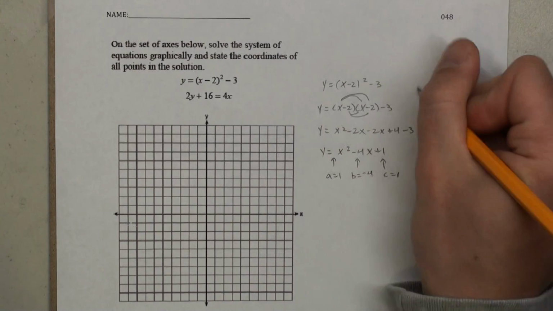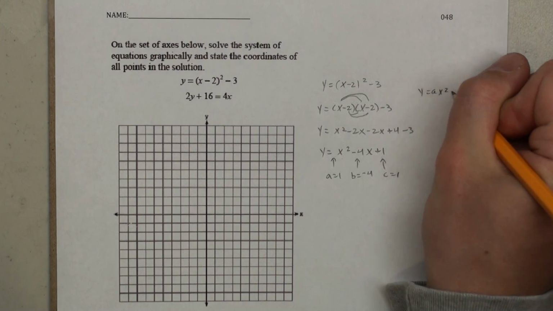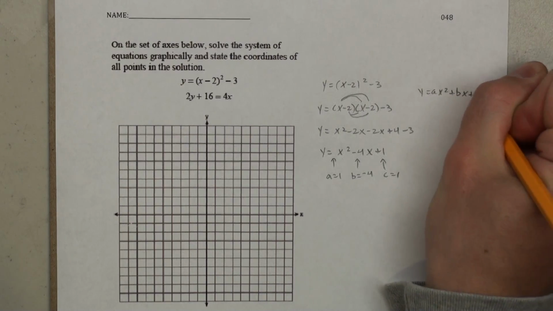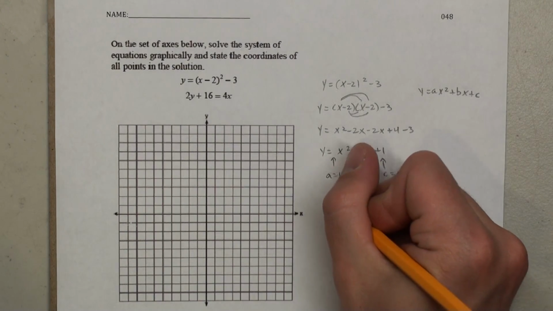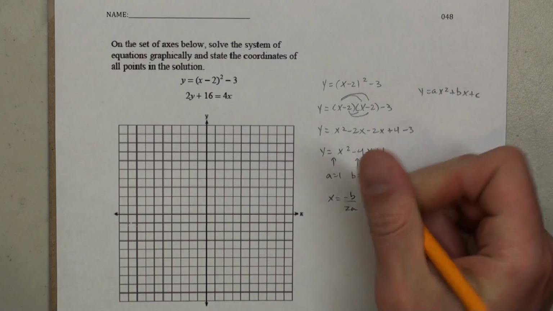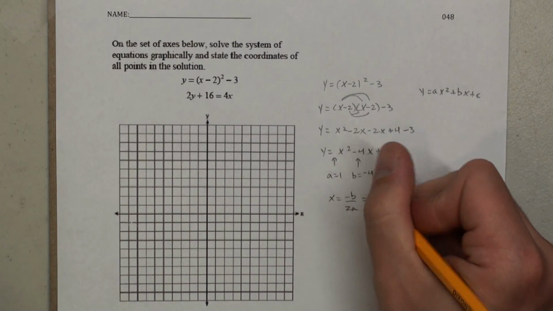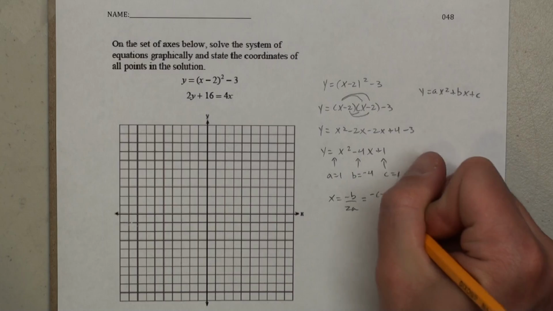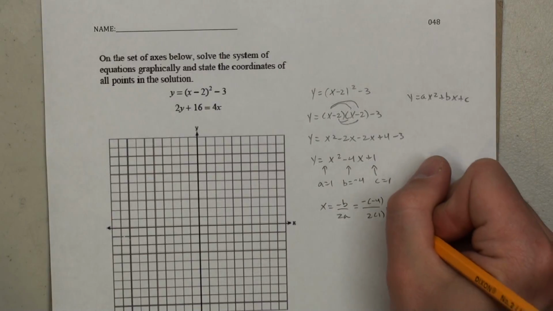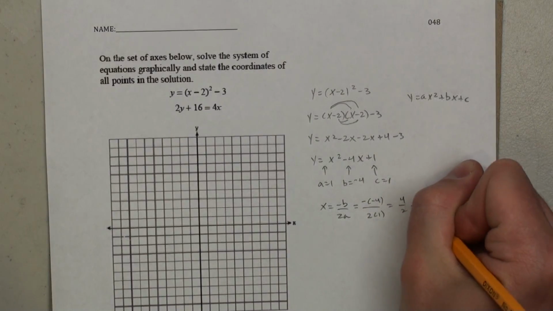Here's my C, it's 1, because we're looking at ax squared plus bx plus c. x equals negative b over 2a. That's going to equal negative negative 4 over 2 times 1, which is 4 over 2, which is 2.